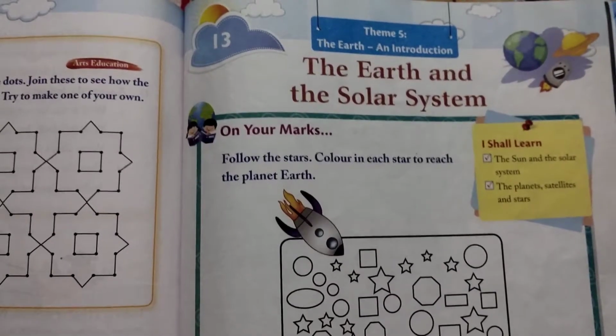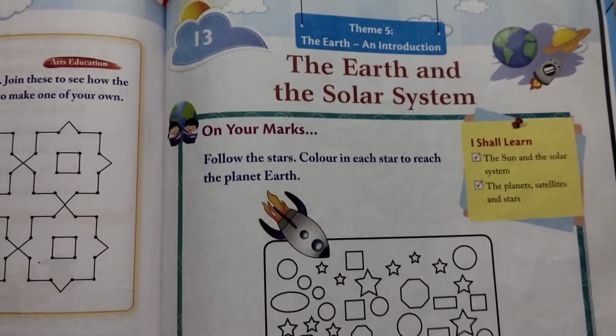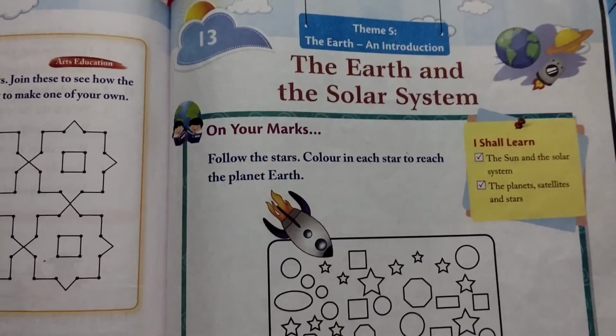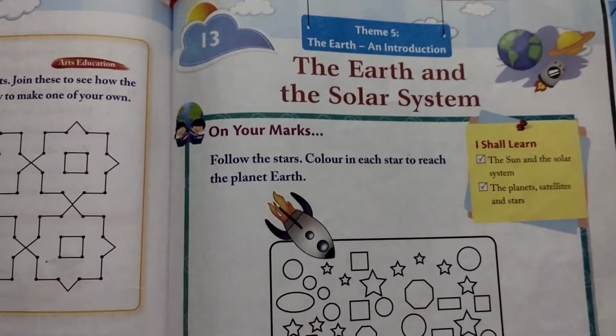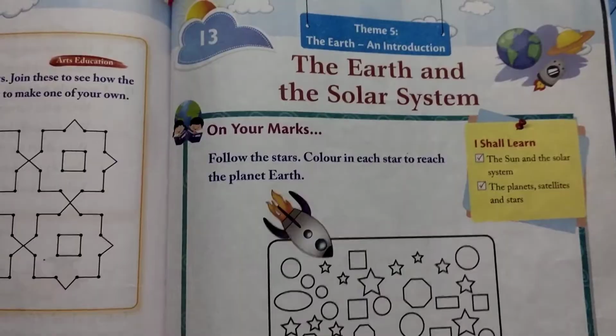Today in this class we will continue with the next chapter, chapter number 13, the Earth and the Solar System. Here, students, we will understand about the Earth and the solar system. So let us begin the chapter.